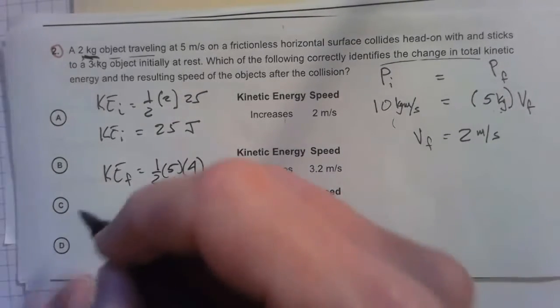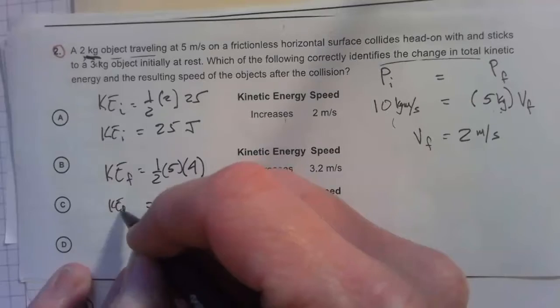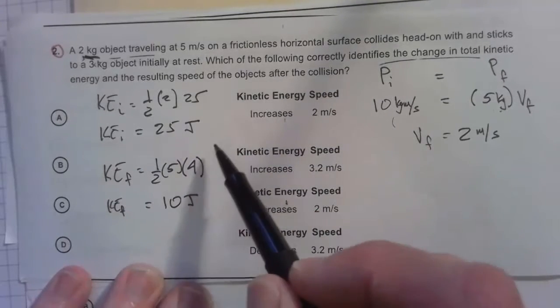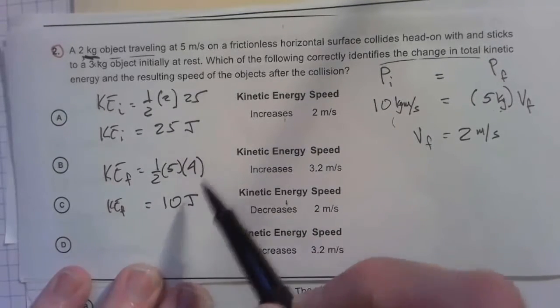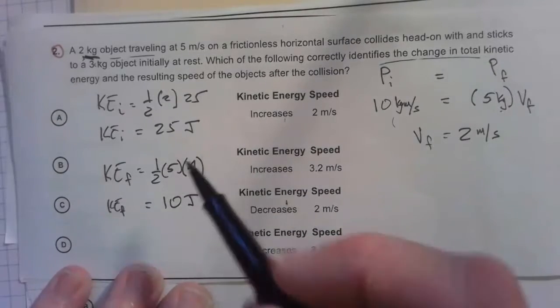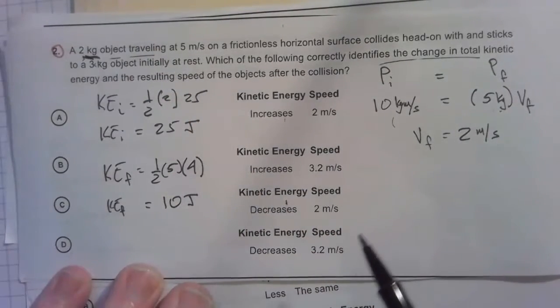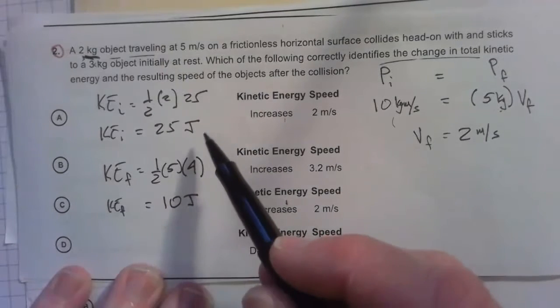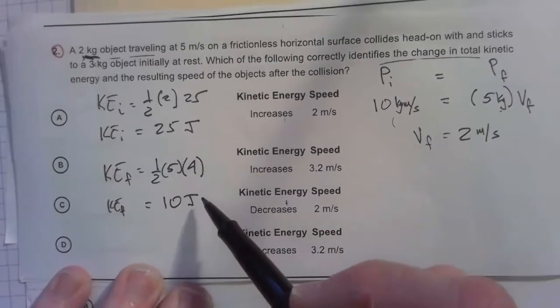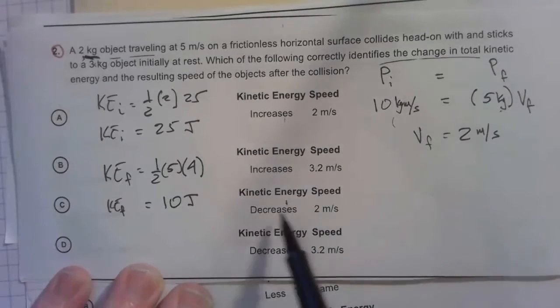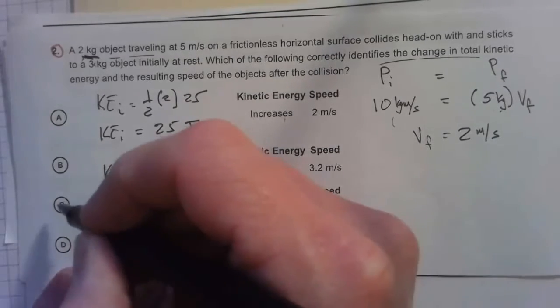Yeah. So my kinetic energy dropped. In the process of sticking together, there was energy lost to friction. So in inelastic collisions, kinetic energy is not conserved. It's only in purely elastic collisions. So I would say the kinetic energy decreases, and the final speed afterwards is 2 meters per second. So I would go with C.